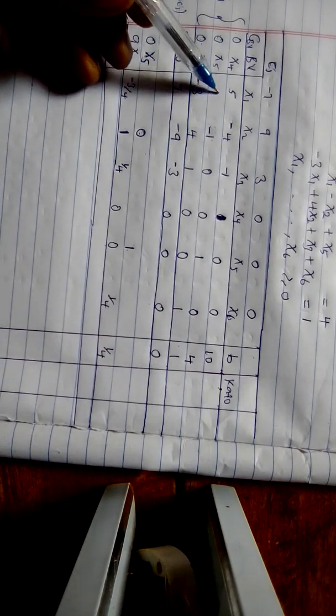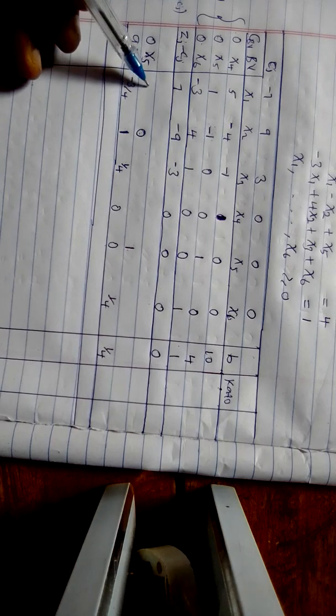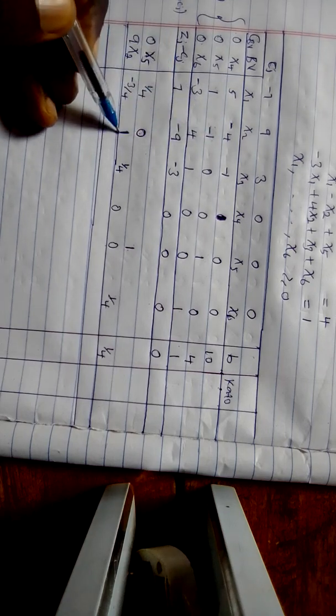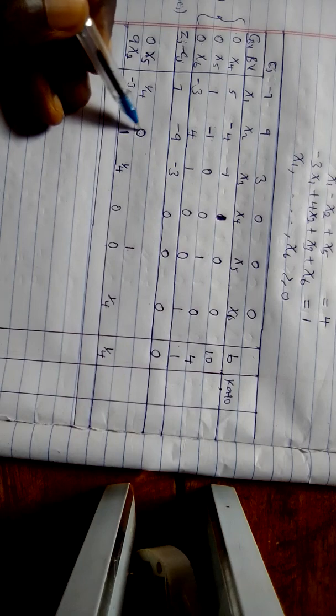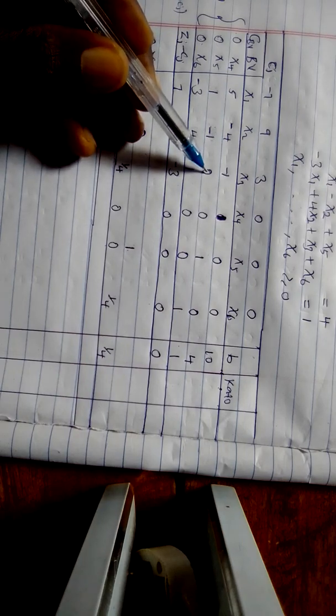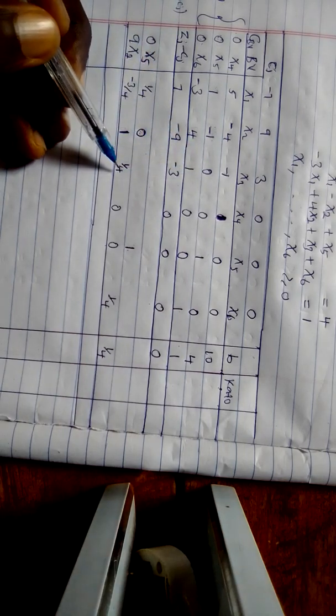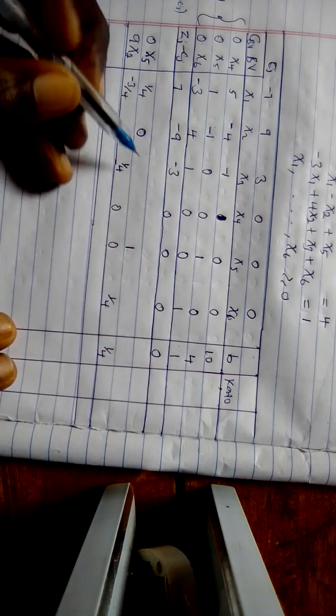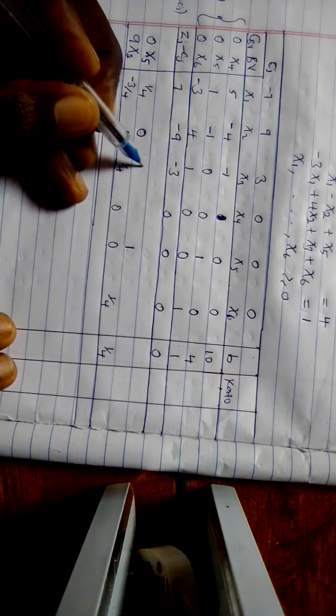Let me hope I'm clear. We said we are getting this 0 plus this 0 to give me this. So I have 1 plus negative 3 over 4, you get 1 over 4. Negative 1 plus 1, you get a 0, because I wanted the 0 here. This 1 plus this, you get 1 over 4, 1 over 4.